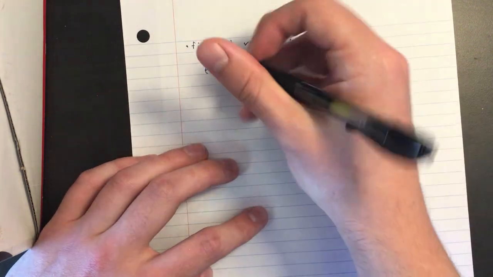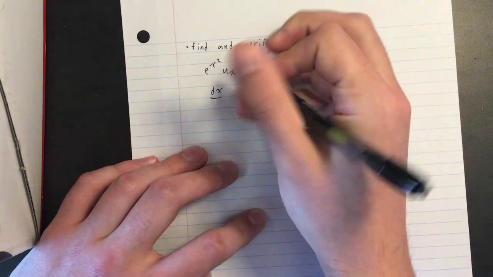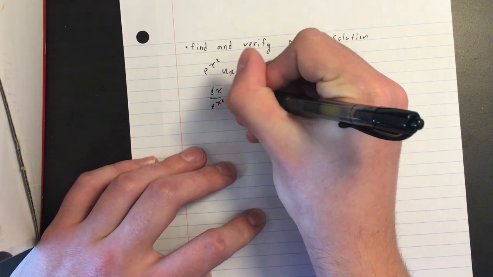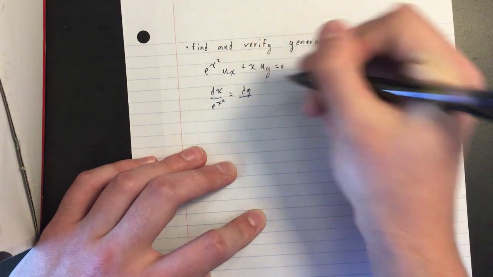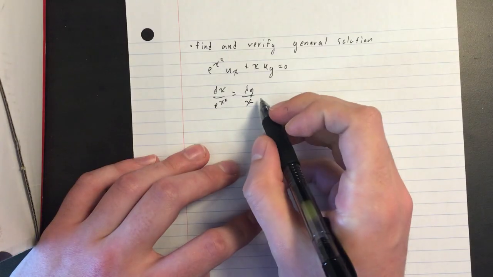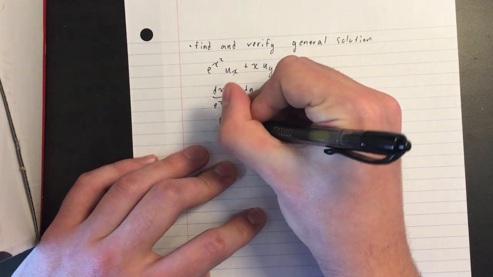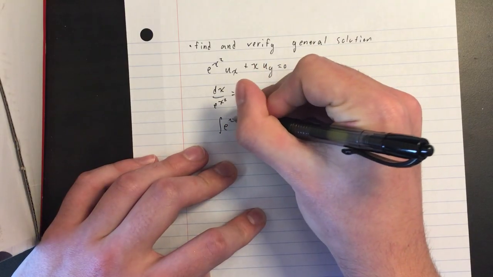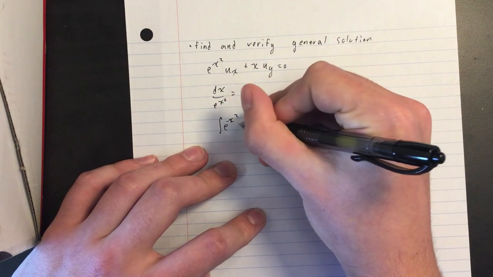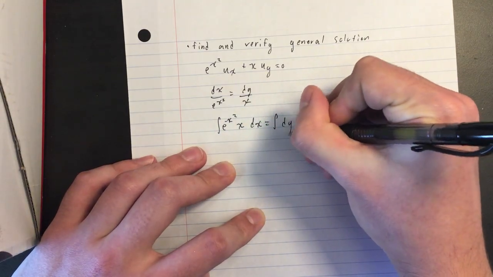derived before, which is dx over a, and here e to the x squared is a, equals dy over b, and here x is b. So here is an equation to solve. We get the integral of e to the negative x squared times x dx equals the integral of dy.